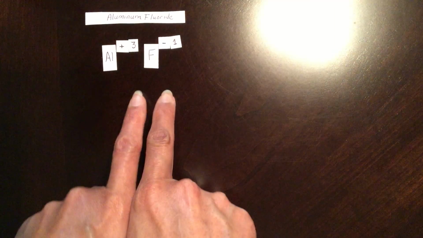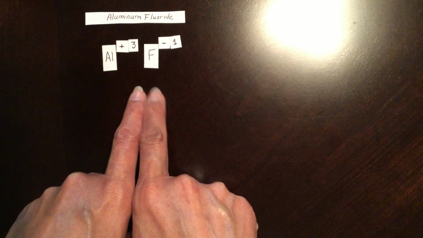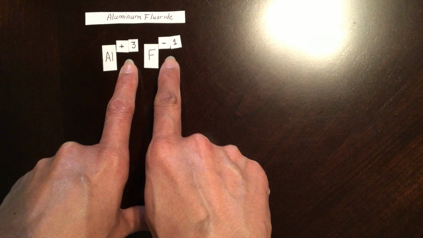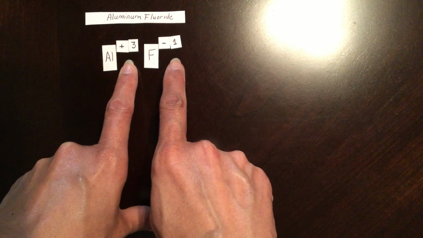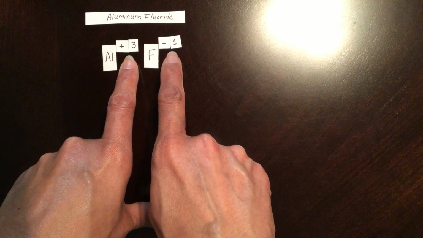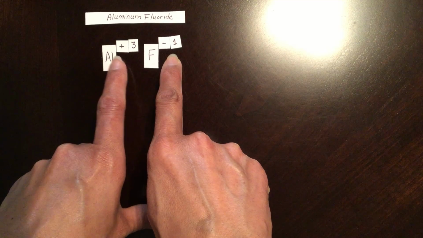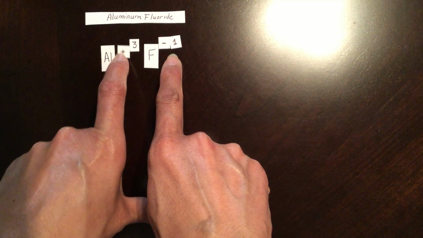Now it goes to my next step, which is: are these the same number with opposite charges? No, they're not. This is a +3, this is a -1. And that's the only thing we needed those charges for.